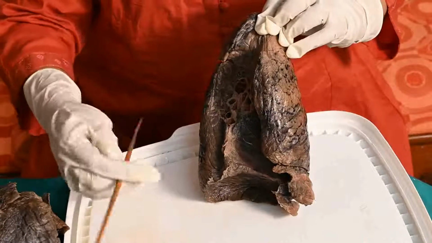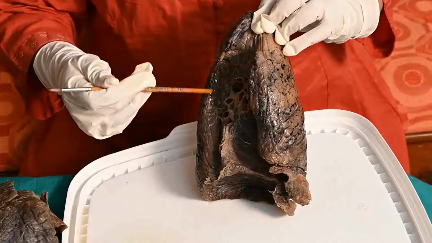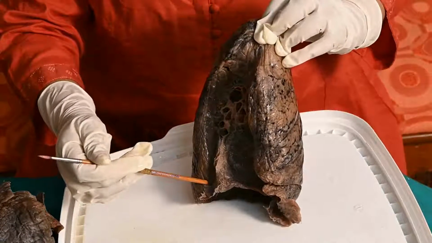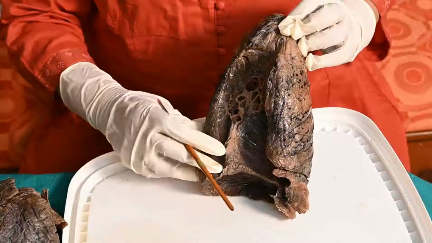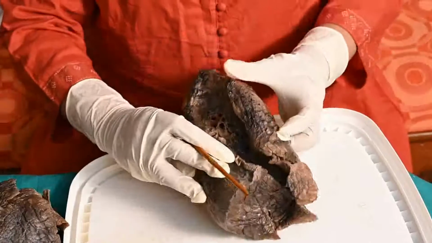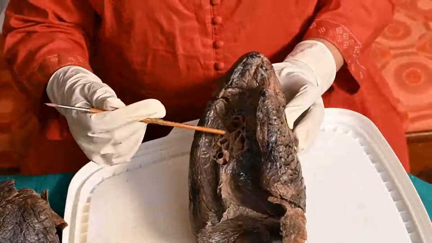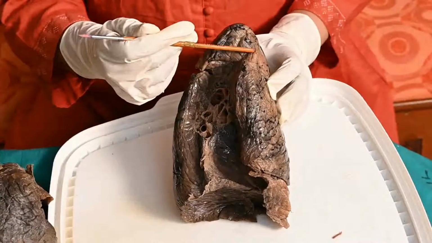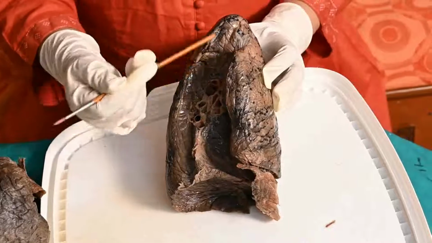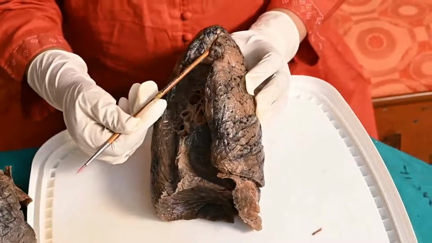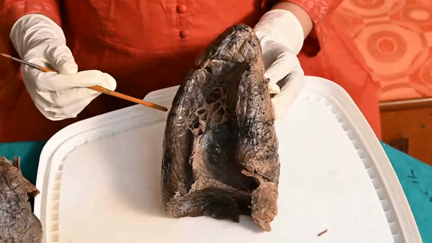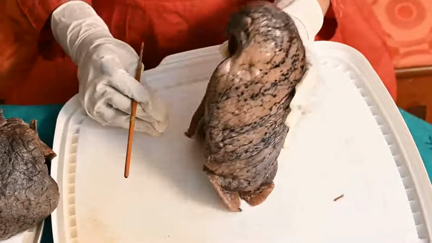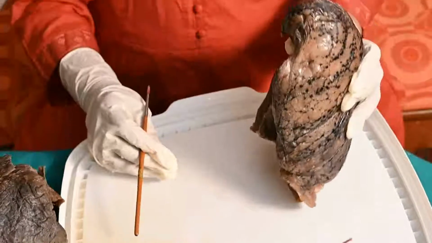Now from there is the impression of the descending thoracic aorta. So you will see here the impression of the aorta, and also its branches. Here you will get the left subclavian artery. Here is the left common carotid artery impression. So this is how you can hold the lung in anatomical position.